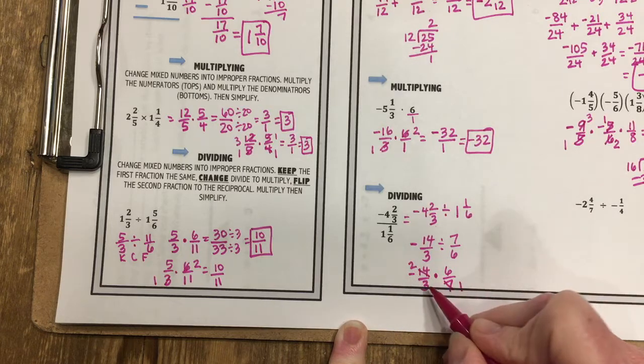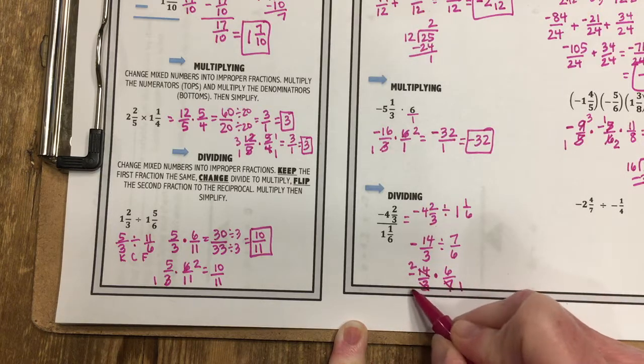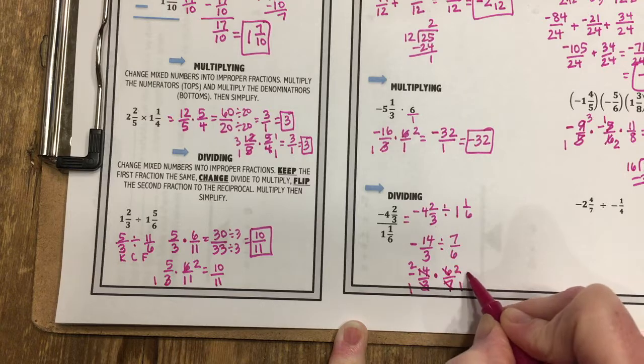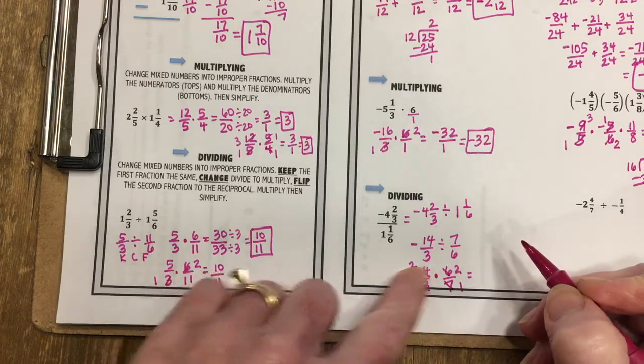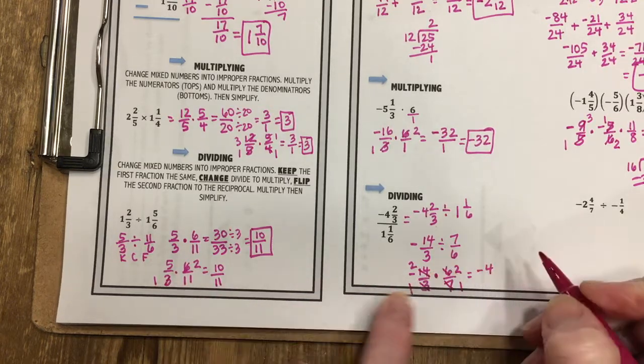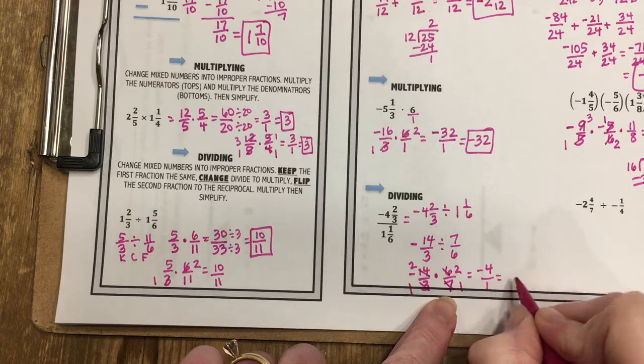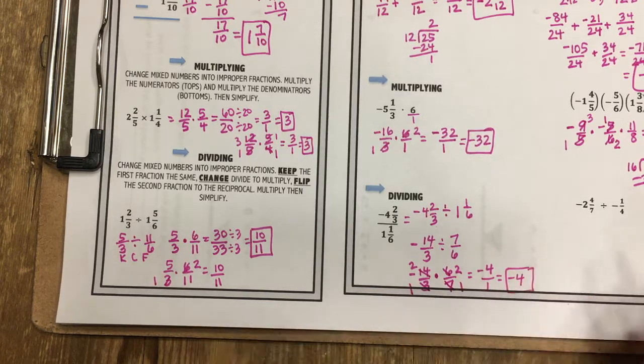It's negative 2. 3 and 6 simplify. 3 divided by 3 is 1. 6 divided by 3 is 2. So what I'm left with is negative 2 times 2, which is negative 4. 1 times 1 is 1. And then that's just the same thing as negative 4.